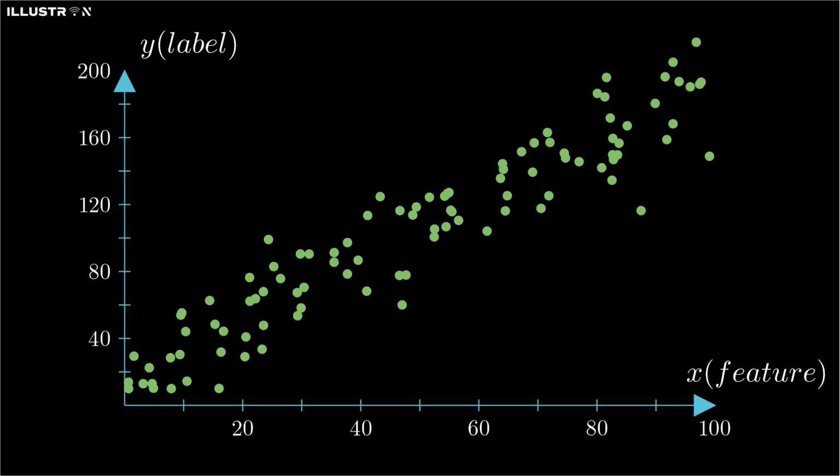However, there's also some scatter due to factors beyond study hours that might influence final grades. The model will analyze this data to learn the underlying trend and create a best fit line for predicting future grades based on new study hour values.